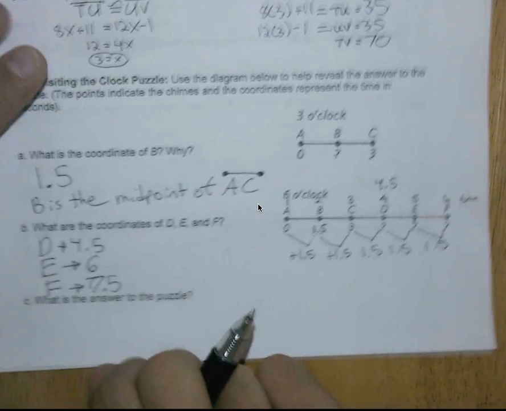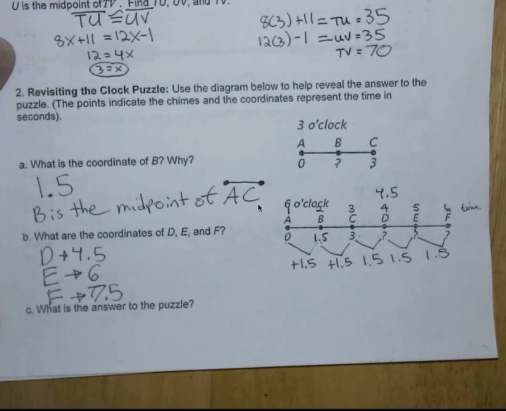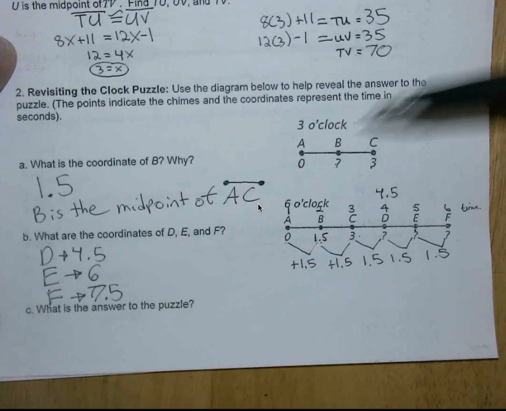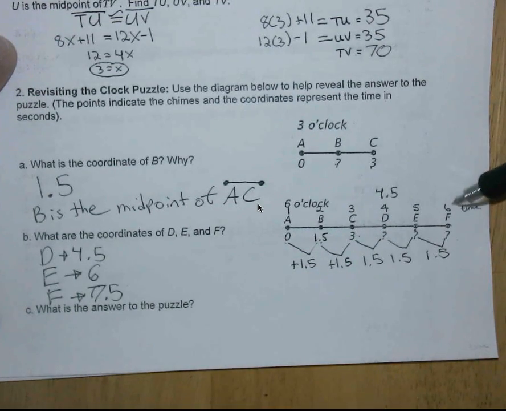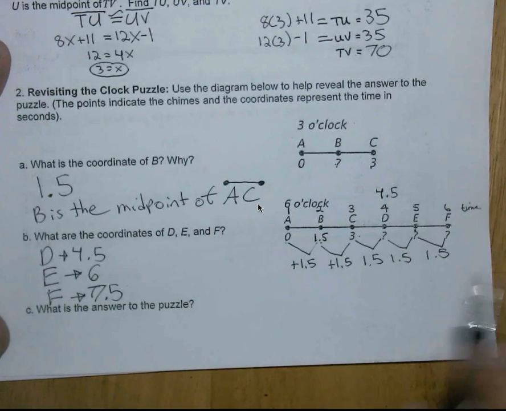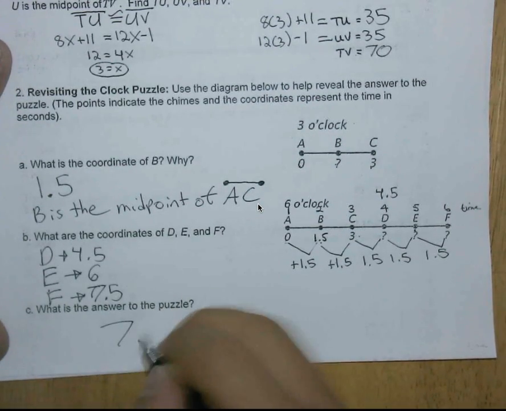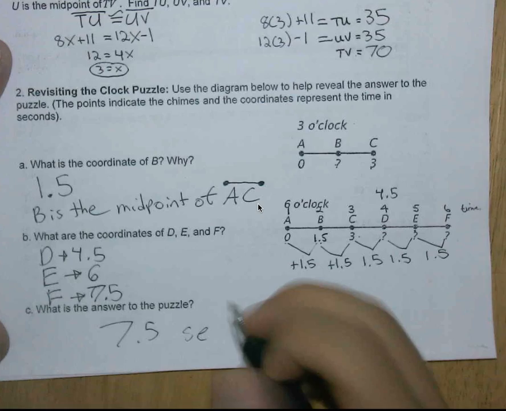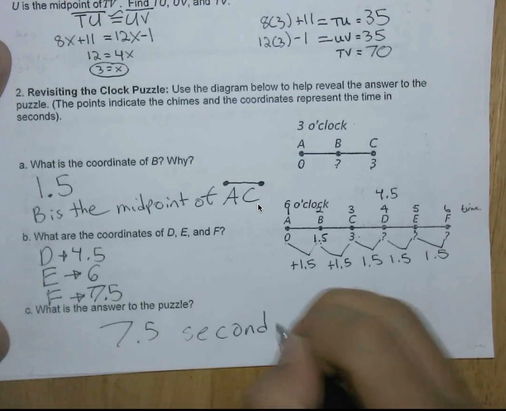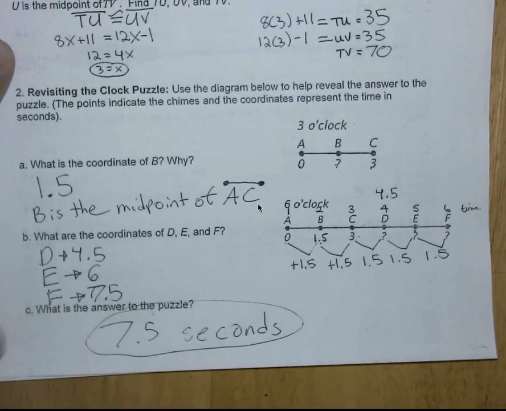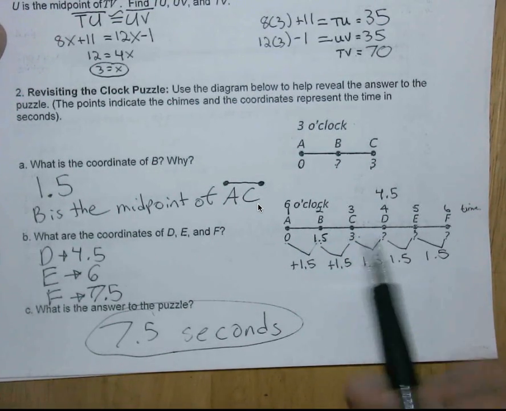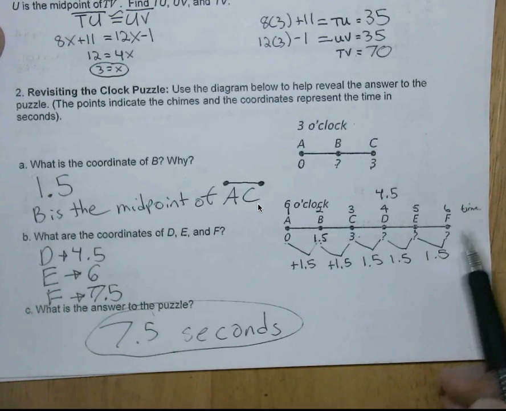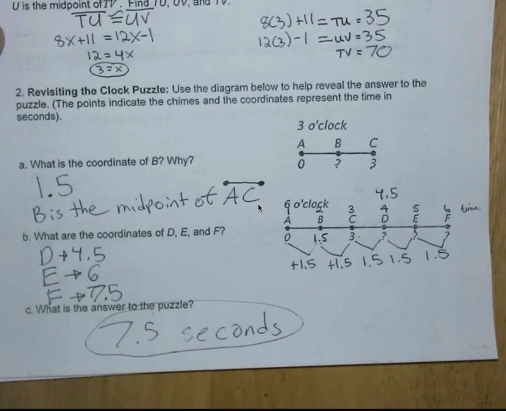So that's interesting. Well, I wouldn't say off. I mean, remember, we were trying to get to 6 o'clock. Originally, we said it was 6, but now it's saying 7.5. So the answer is that it takes 7.5 seconds, which is interesting. Because we assume that from 3 o'clock to 6 o'clock is just going to be twice as much. But as we see here, breaking this down as a segment, that's what we're going to get.